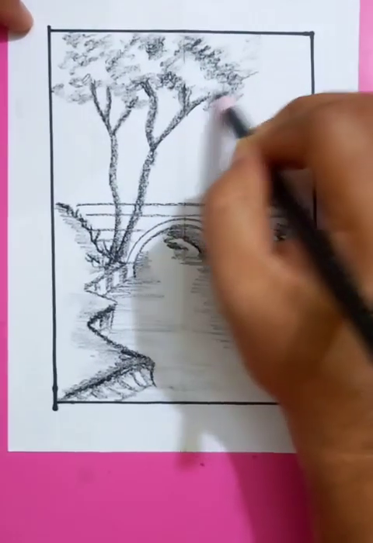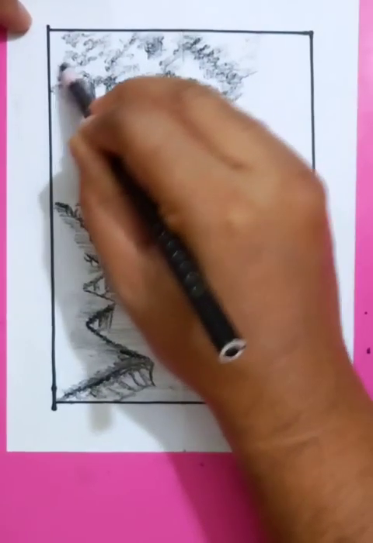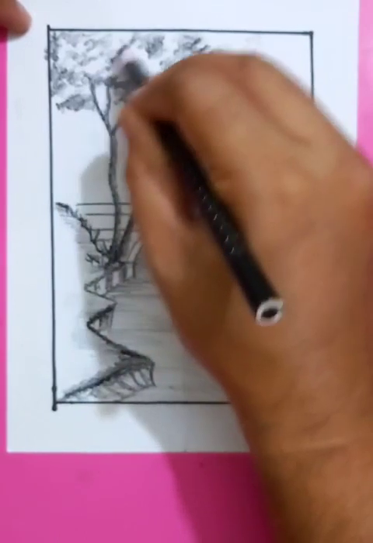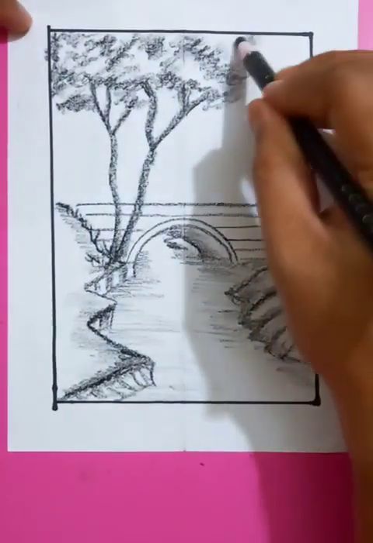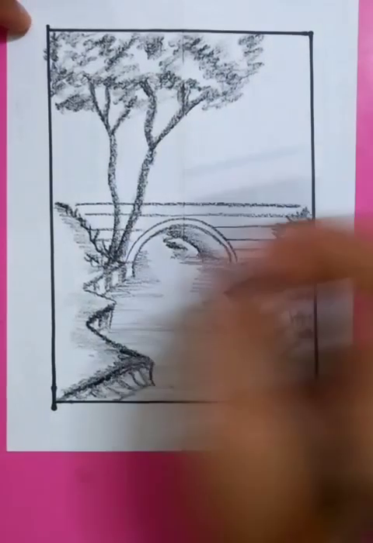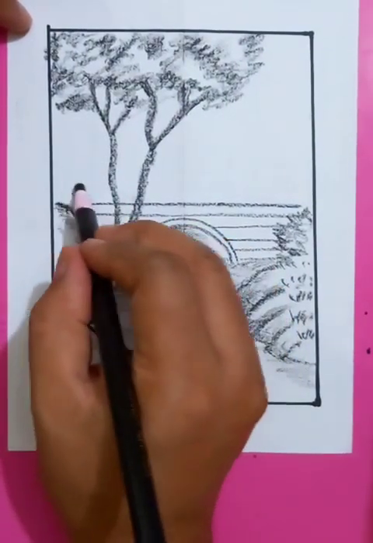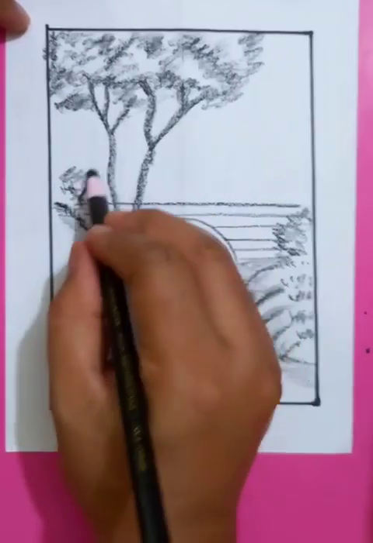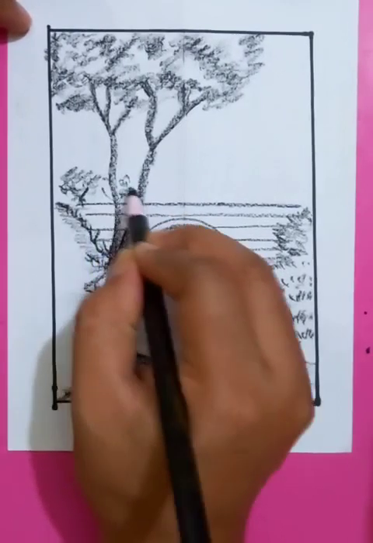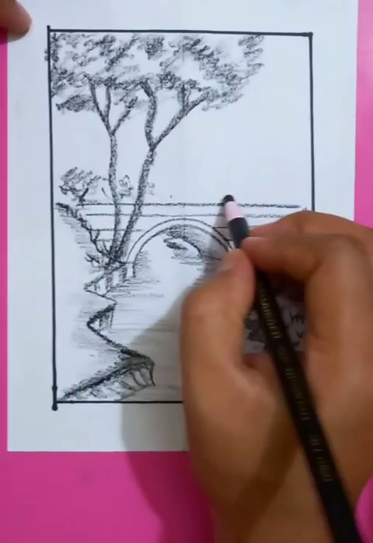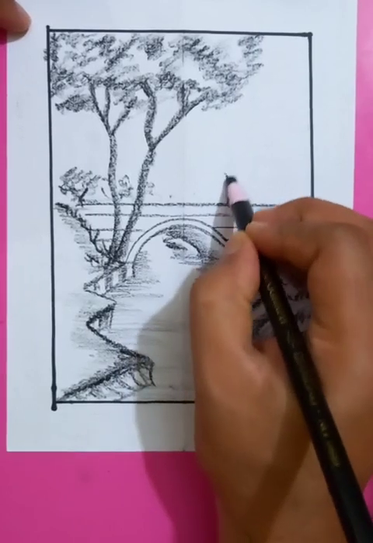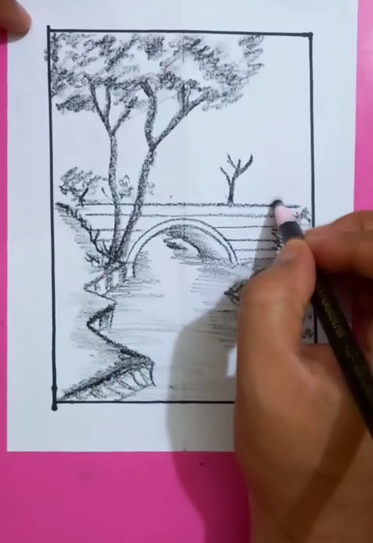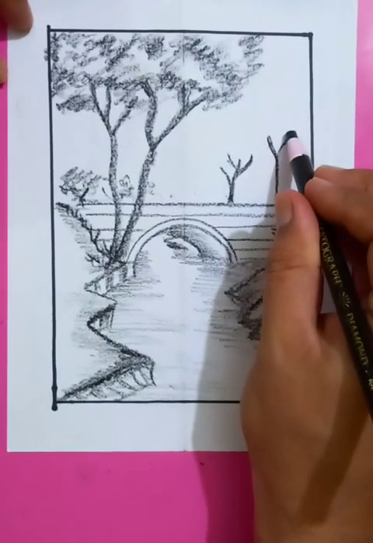There's another way of drawing the tree leaves. Alright, so working on the branch and playing with the shades and shadows, there's the beauty of the drawing. So here you can see there are a few other trees. I'm just drawing with the shades and shadows here. On the other side, here over the bridge, some trees are a little bit far in the distance, so you can see the smaller sizes and the little areas.